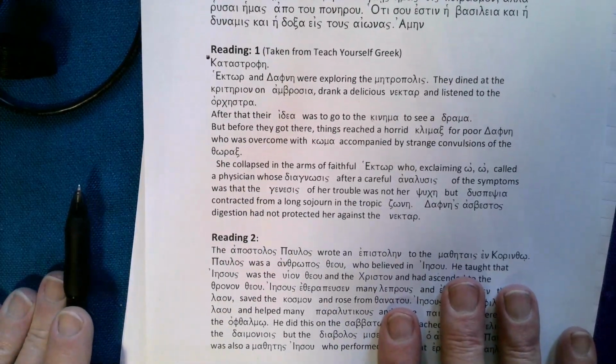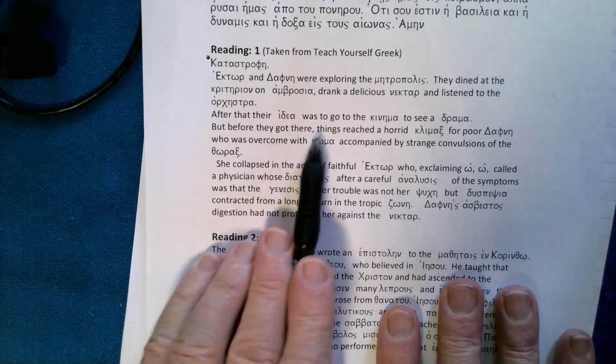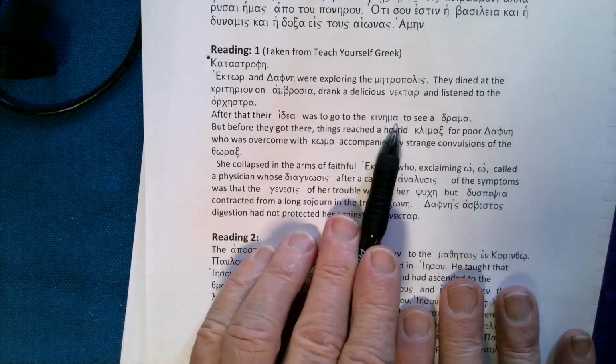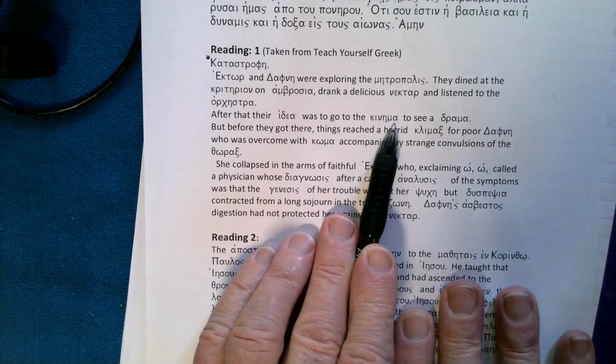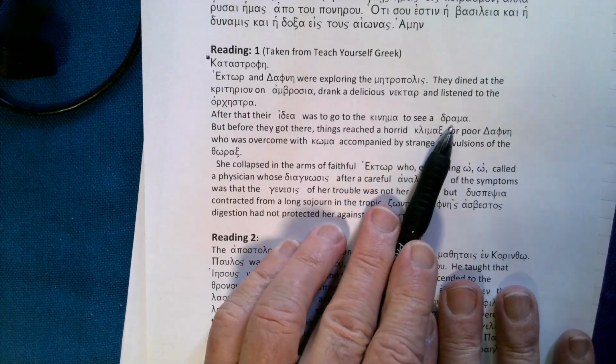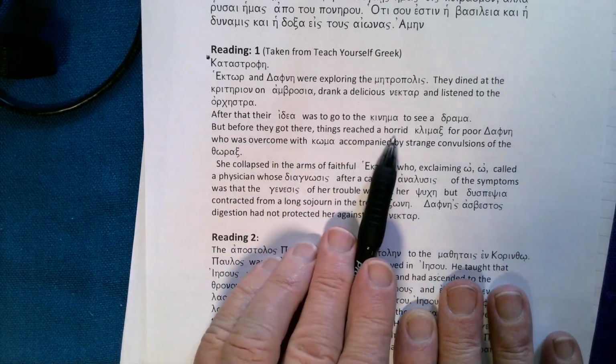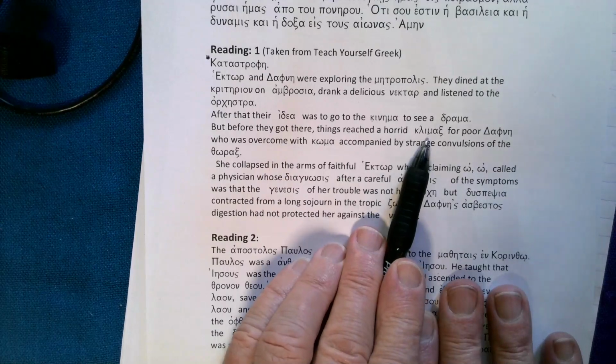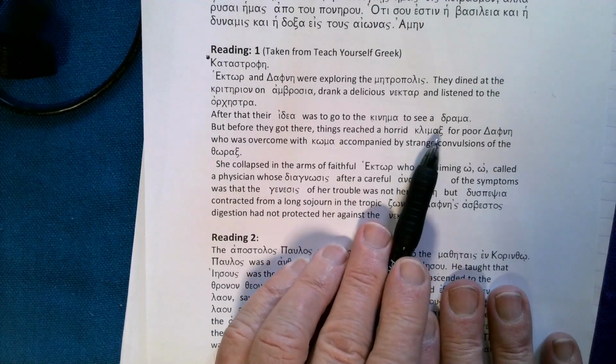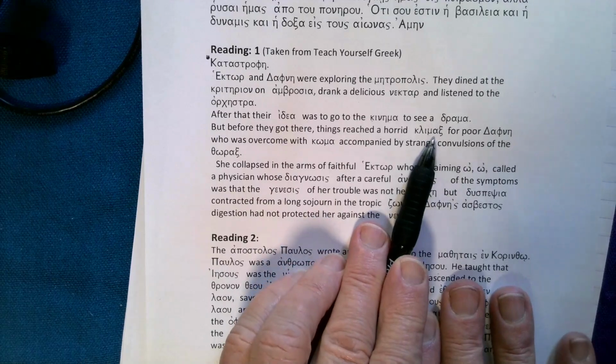After that, their idea was to go to the kinema, the cinema, to see a drama. But before they got there, things reached a horrid climax. This is actually the word for a ladder.